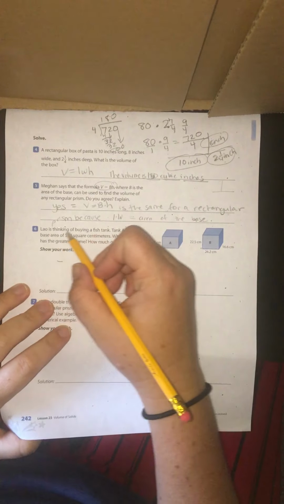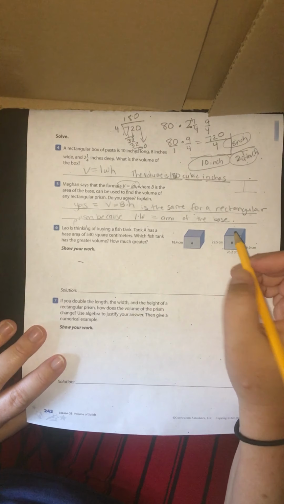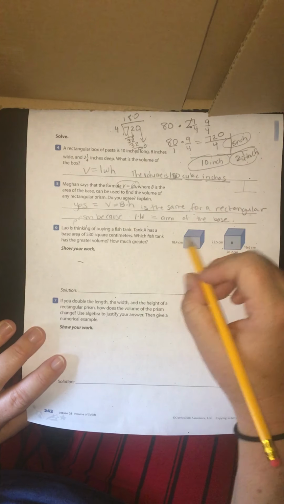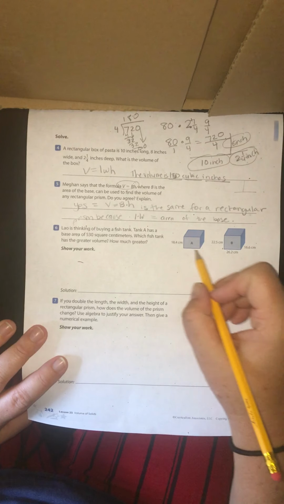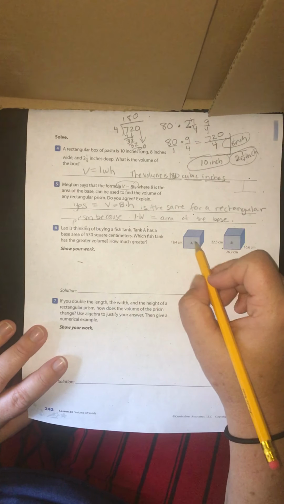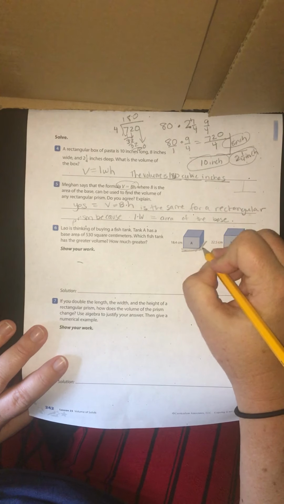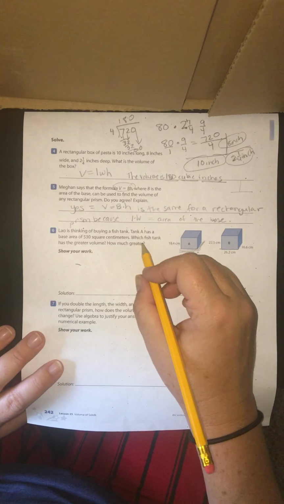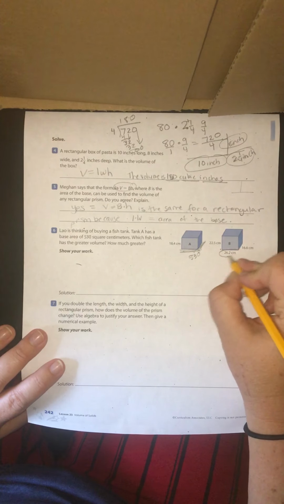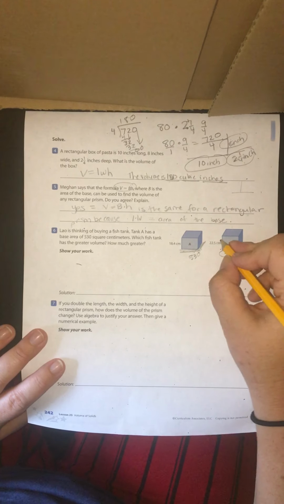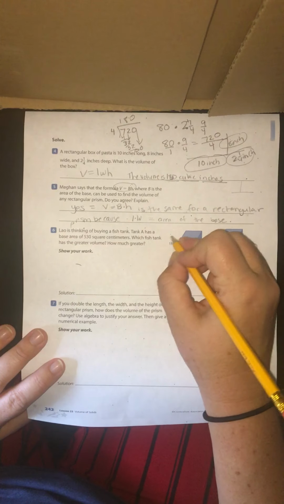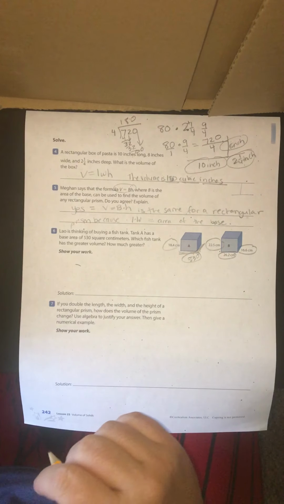Okay. Lau is thinking about buying a fish tank. Tank A has a base area of 530, which has the greater volume. How much greater? So if this one, tank A has the area, so they're giving us the length times, they're giving us this and saying we already know that this is 530 when you multiply them together. Okay. And which fish has a greater volume? So then we still have to multiply these guys. So now we know all 3 to multiply. This one's lucky, we only have to multiply 2.